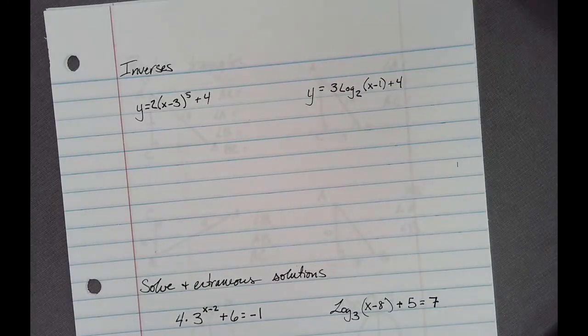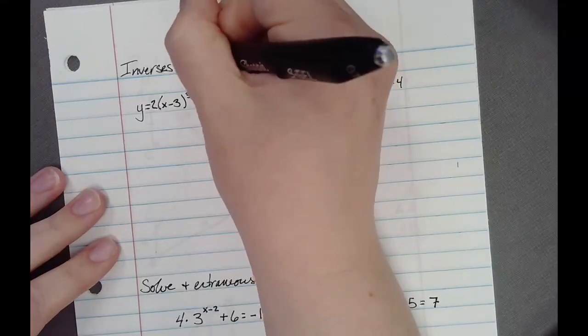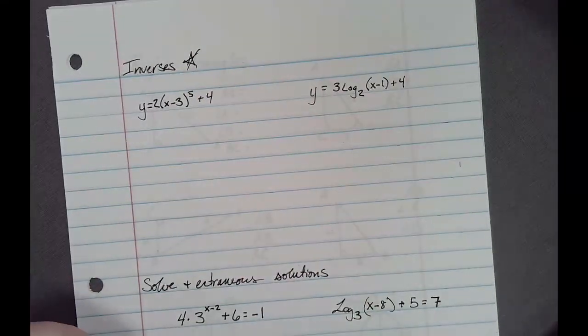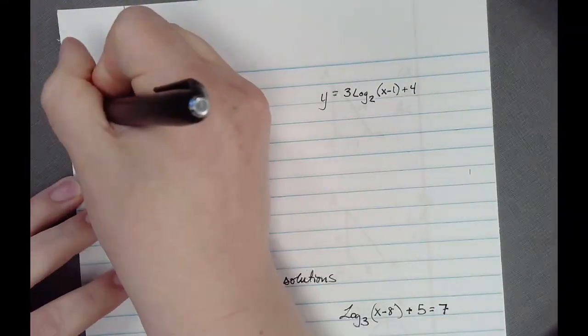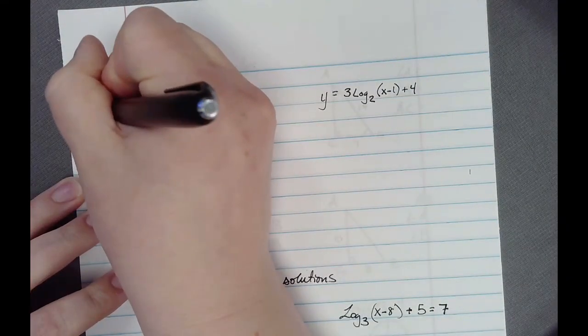So we're going to start with inverse targets. This is going to be the last time you see this particular target on a test, so this is one that you may want to make sure that you include some information on. Keep in mind that when we're doing inverses, the first thing we're going to do is take our x and our y values and switch them.